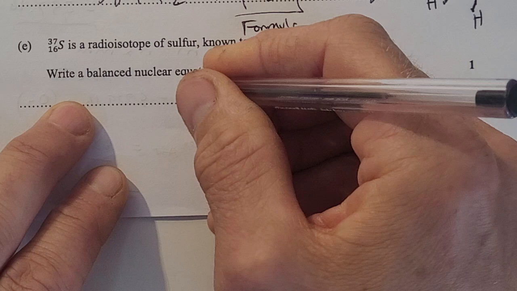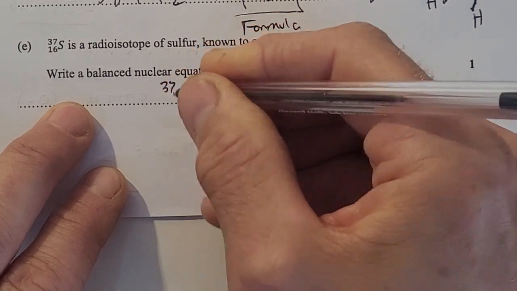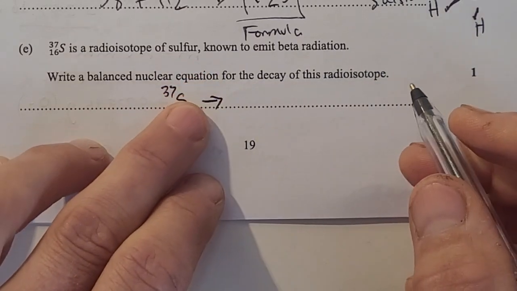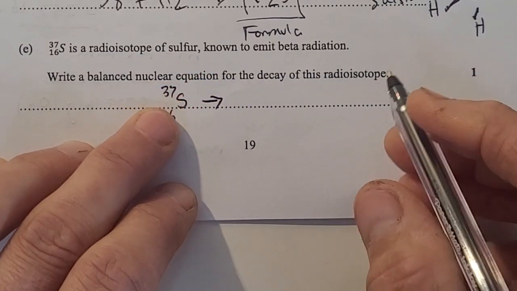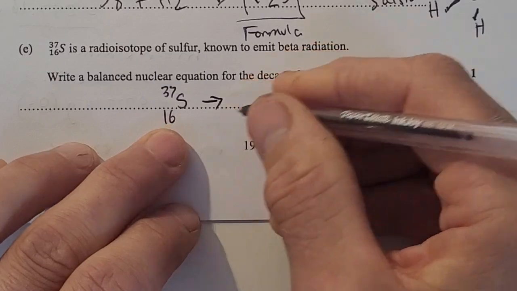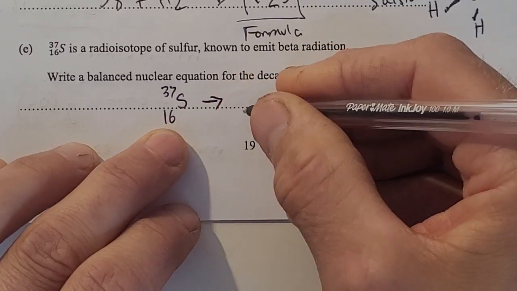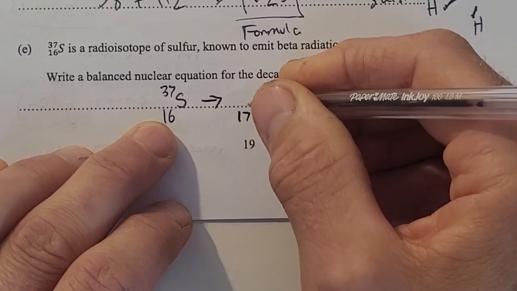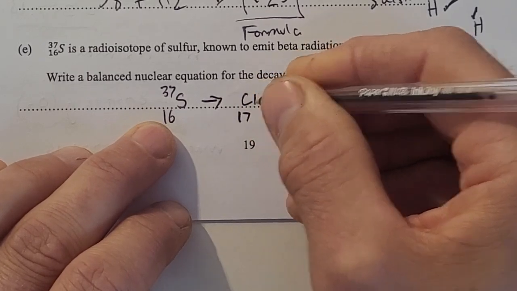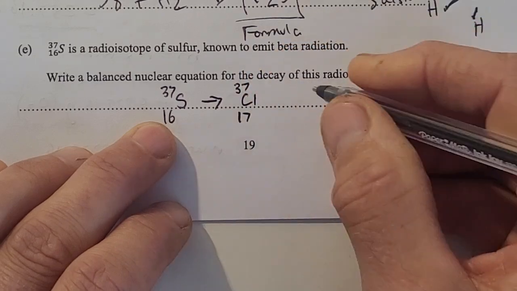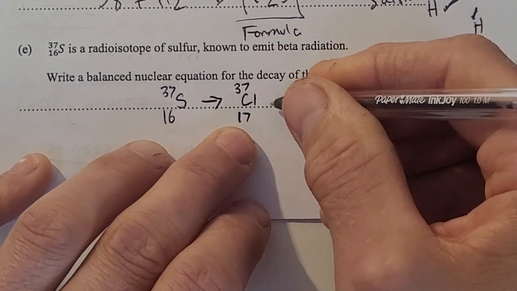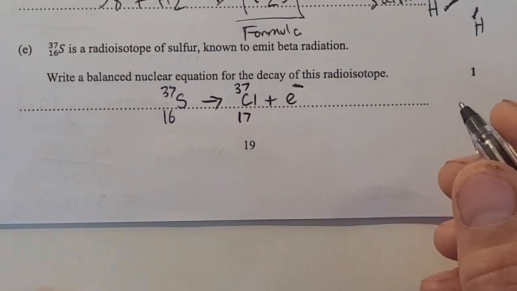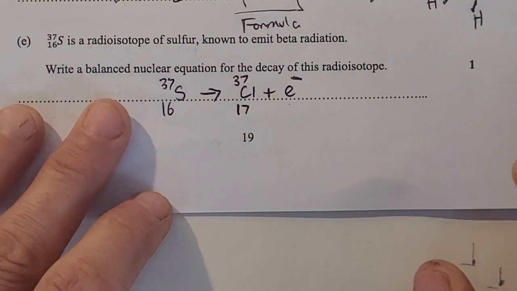We've got S-37, atomic number 16, which undergoes beta decay. So one of the neutrons becomes a proton. So that is the next one up, chlorine, same mass. But if you've got an extra proton, you've got to balance that charge out with an electron. So that's the beta particle.